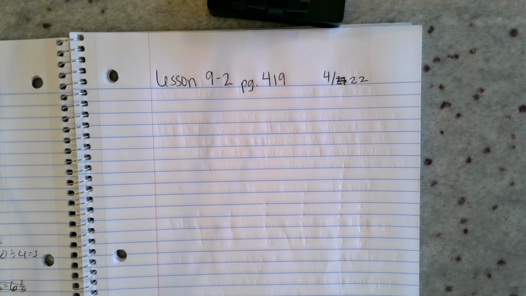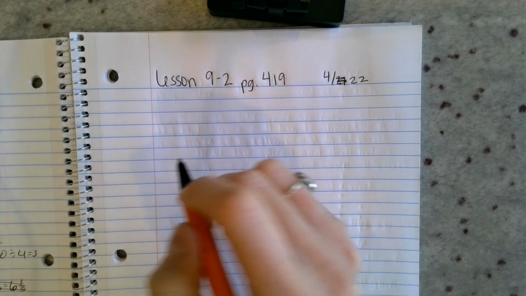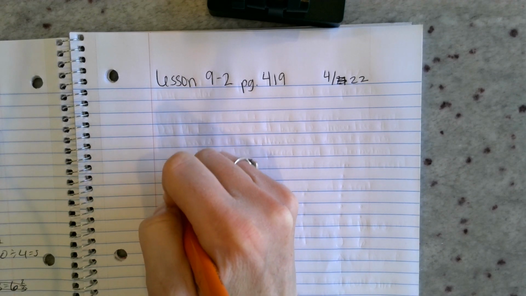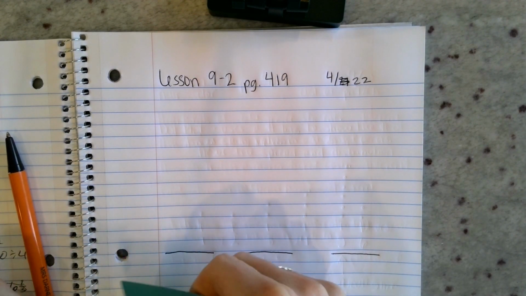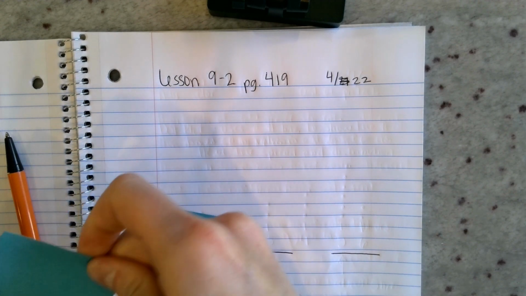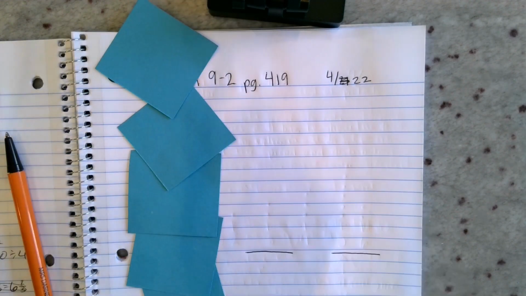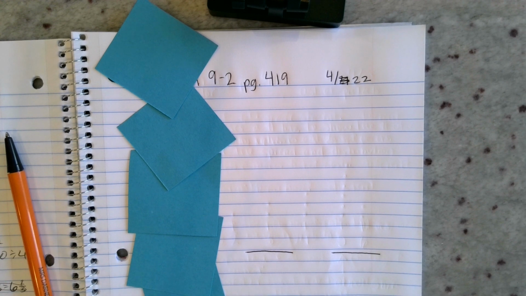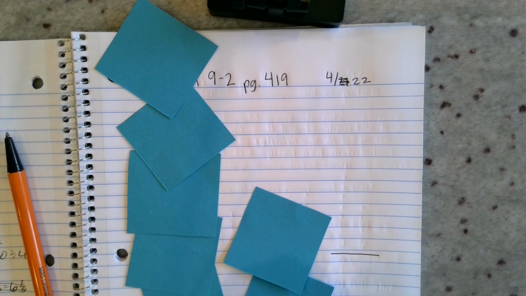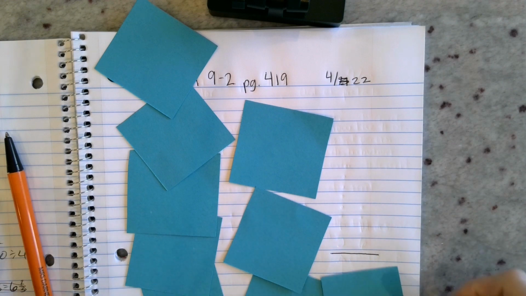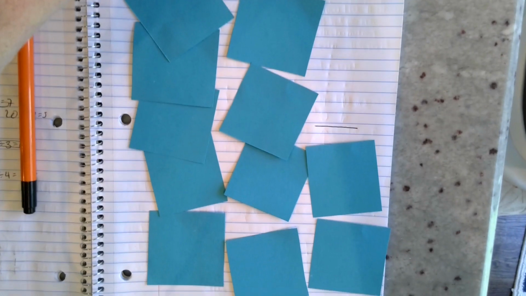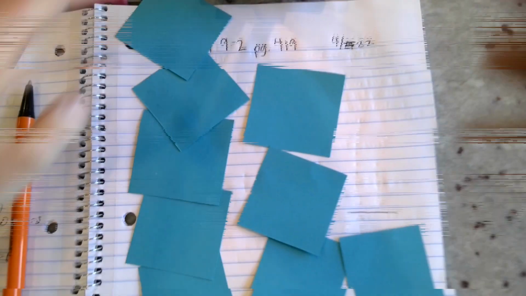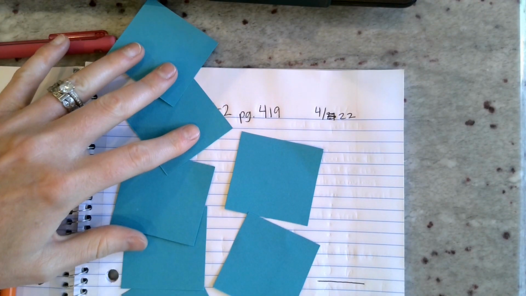Okay, now with your 12 little sheets of paper, we're going to put them into 3 groups. We're going to put 6 in one group, 4 in another, and 2 in another.